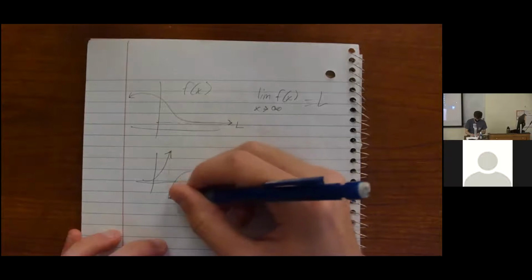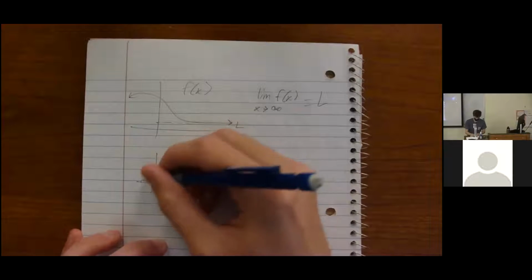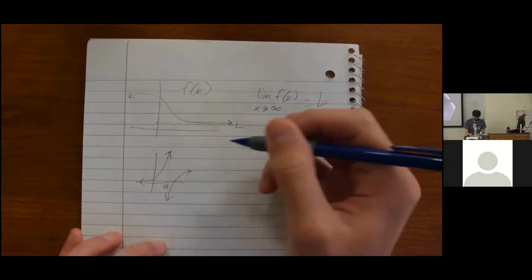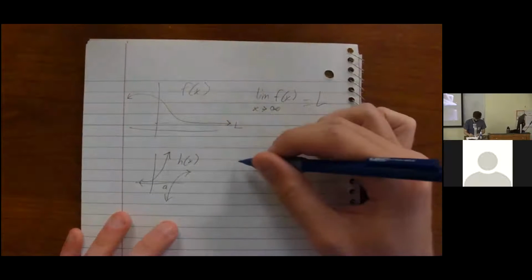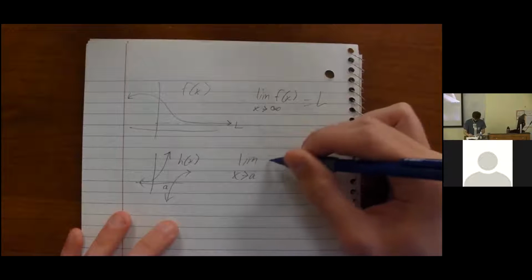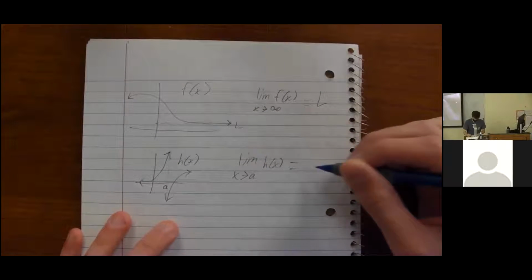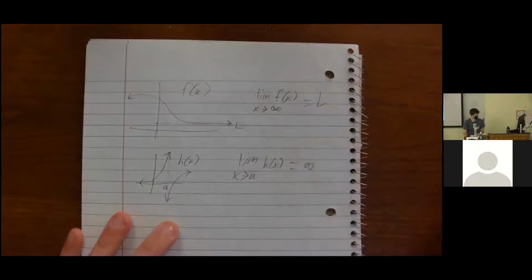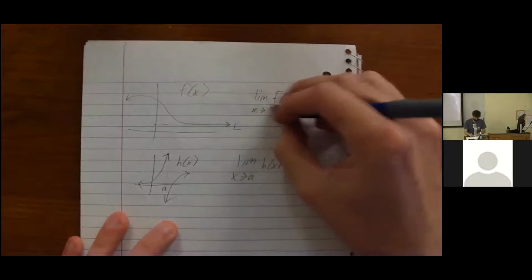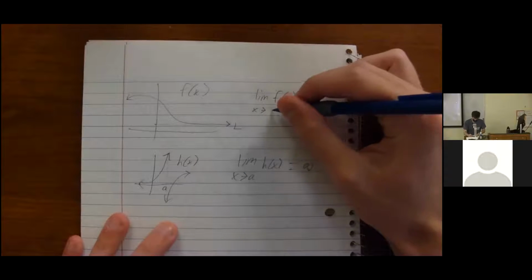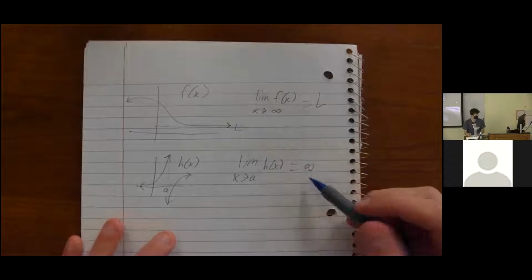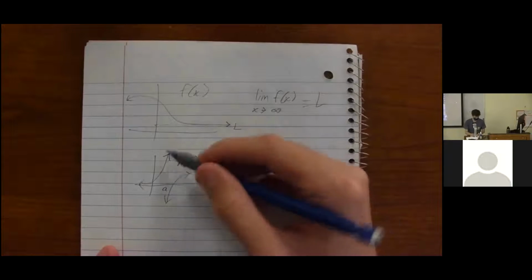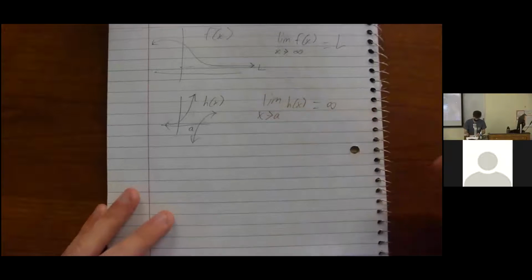Now this is different from our normal asymptotes, which might be something like this, where this might be a. X equals a for h of x, where the limit of h of x as x approaches a equals infinity. So in this one, you plug in infinity and get out a number, and that tells you your horizontal asymptote. In this one, you plug in a number and get an infinity out, and that tells you that you have a vertical asymptote right here. So what happens if we take some function, plug in infinity, and get infinity out?